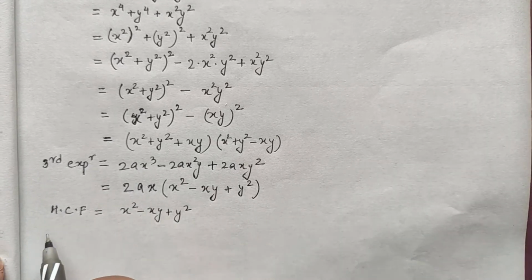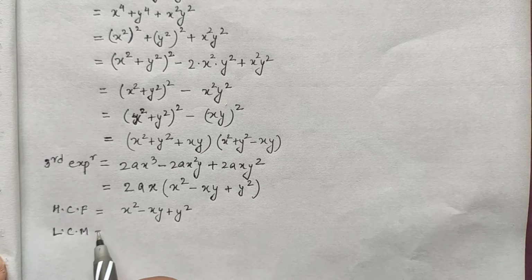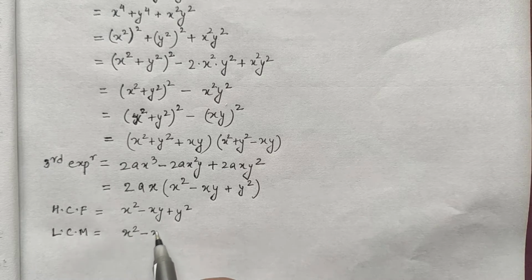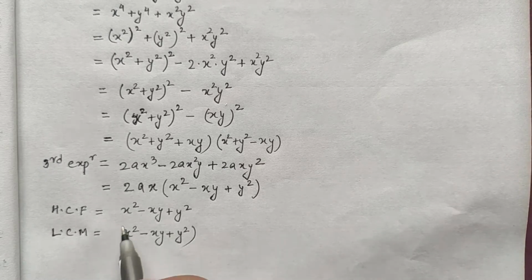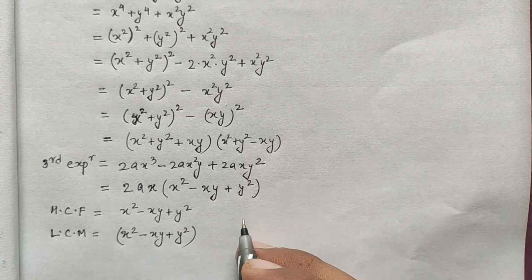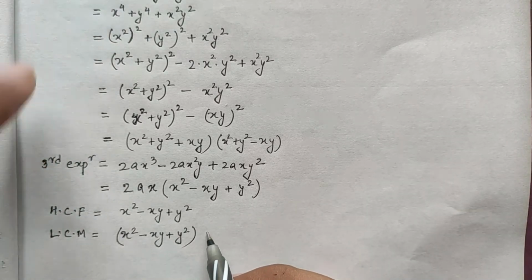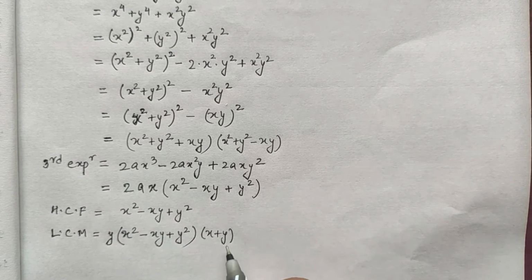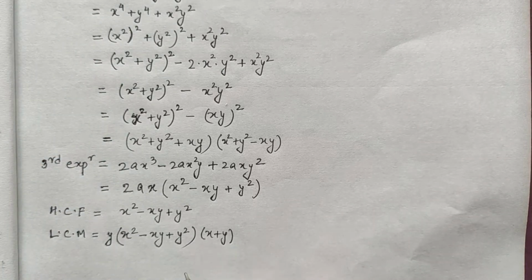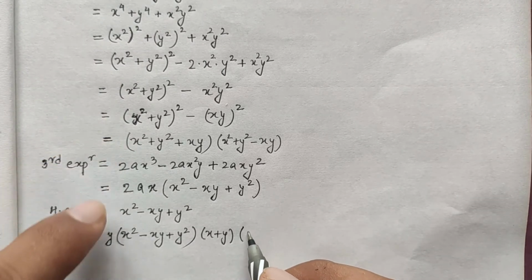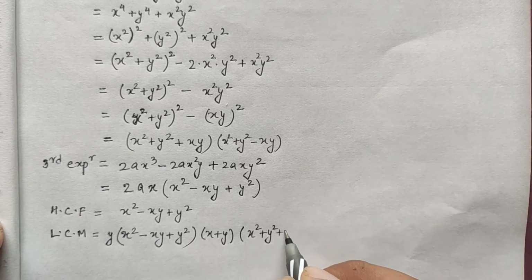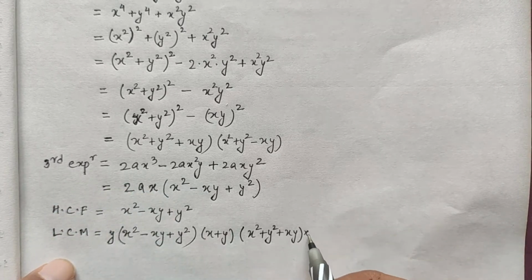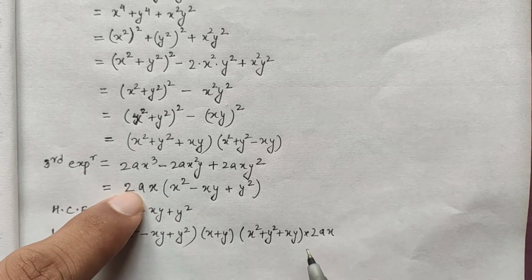And what's the LCM? LCM is, in the first expression, first write the common x square minus xy plus y square. Then the left ones, what's left in the first expression? y is left and x plus y is left. So y and x plus y are left, so we have to write them here. And in the second expression, what's left? x square plus y square plus xy is left there. And in the third expression, 2ax. There is no place, so I will write it here. 2ax is left in the third expression.